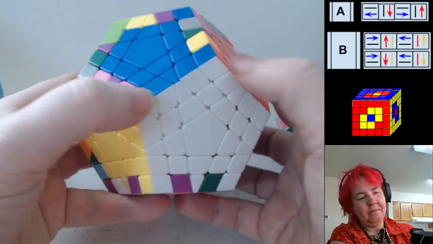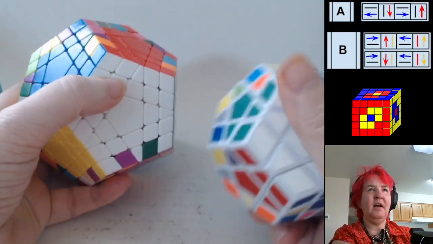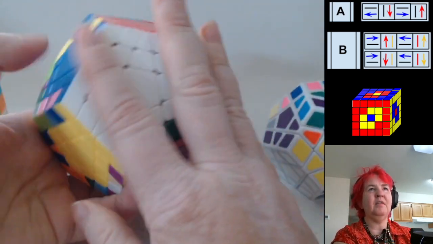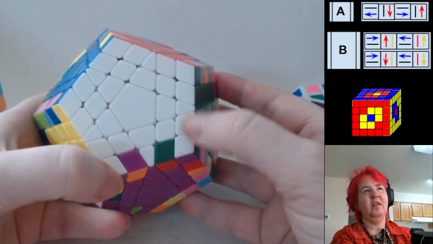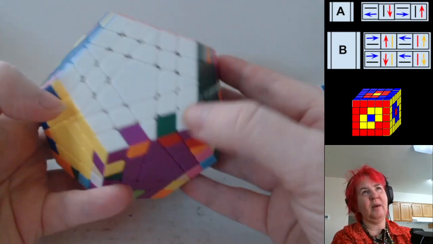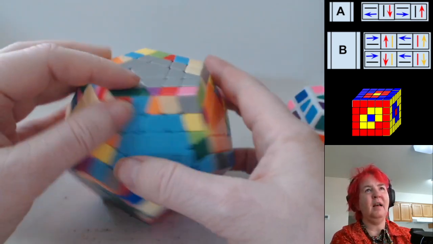Look, I've done the white side on the Mega Minx, so now I'm doing the white side on the Giga Minx. I did the star tips, and the white corners, and now I'm doing the white edges. Just find a piece that has white.